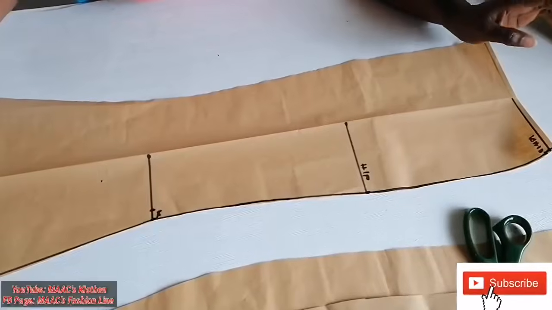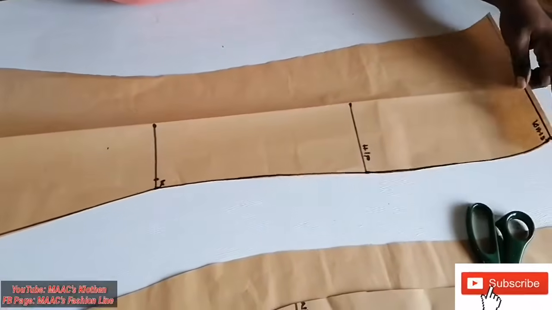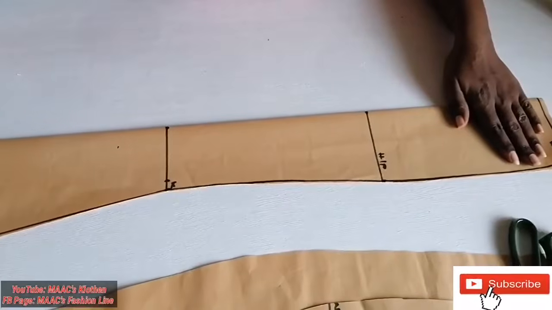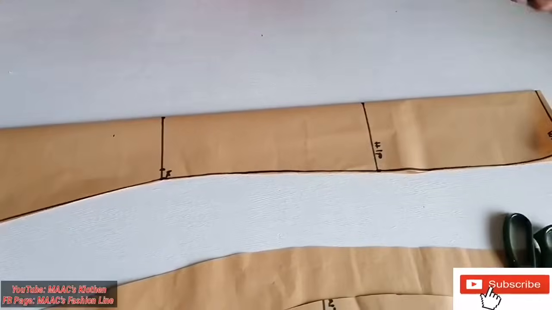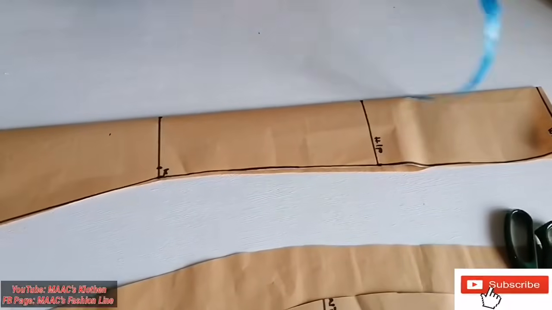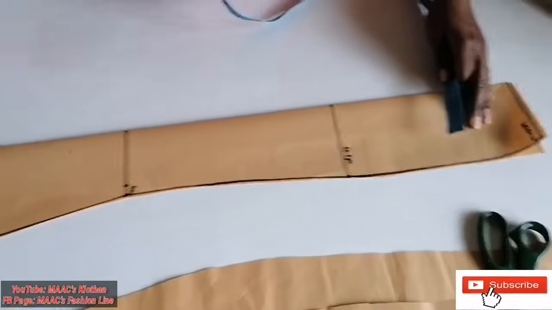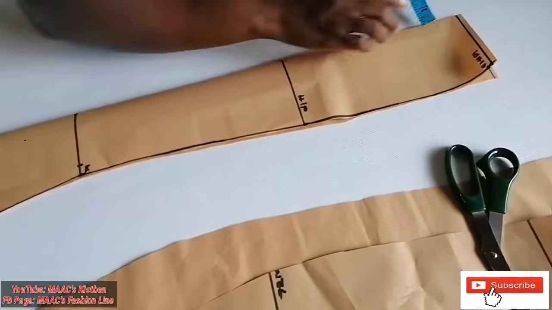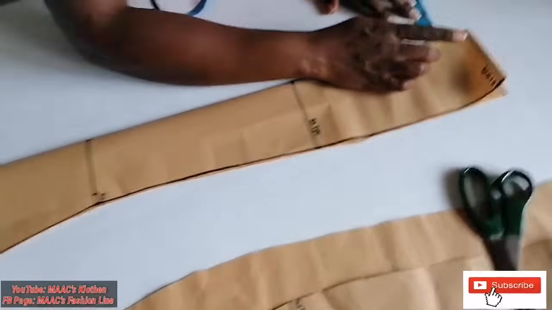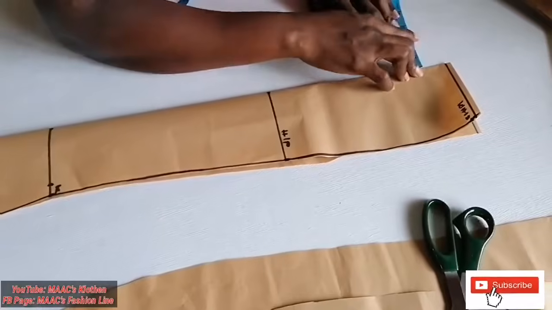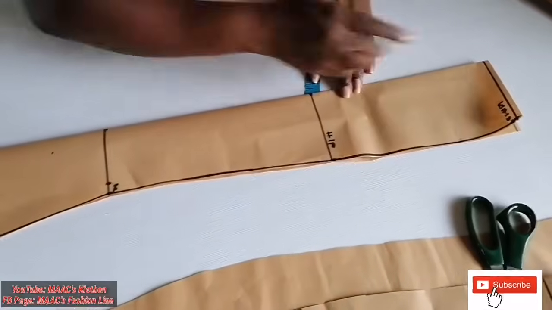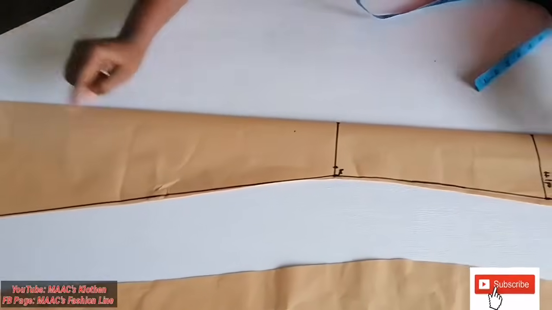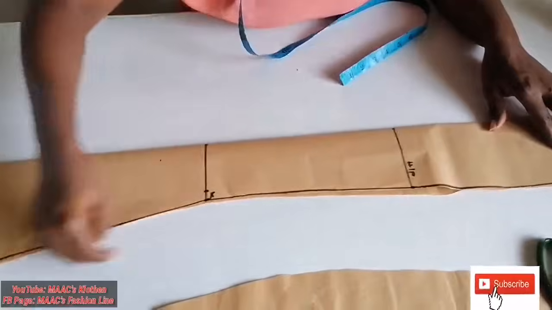Then the sixth one, you fold your pattern into 2 this way. Then you fold the fabric into 2, and then you will consider your zip allowance. So when you fold the pattern into 2, you fold your fabric also into 2, you place it on it, then you mark your zip allowance. Maybe you are using a zip allowance of 2, so you mark 2 down, then you cut it, add the allowance you want to add to it.